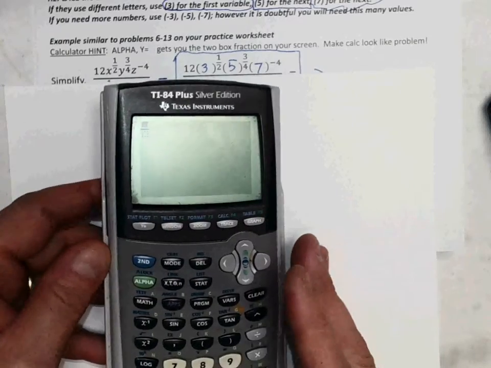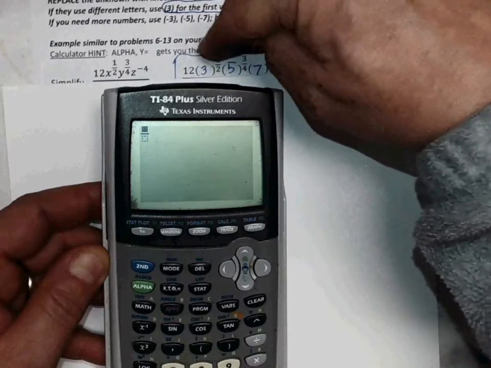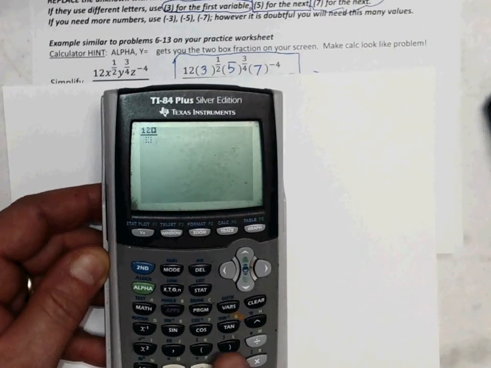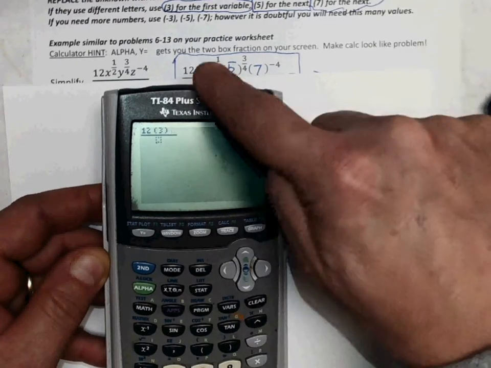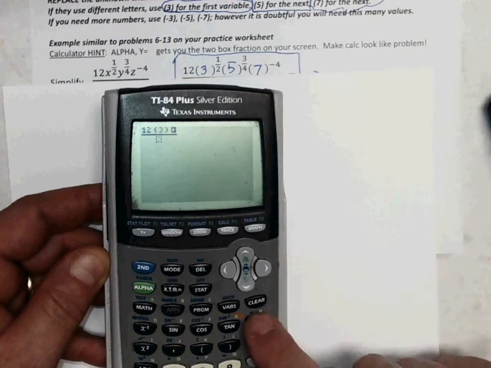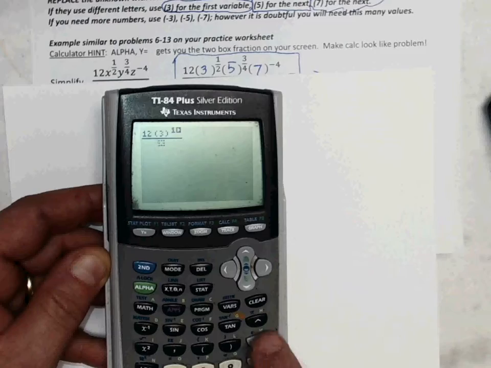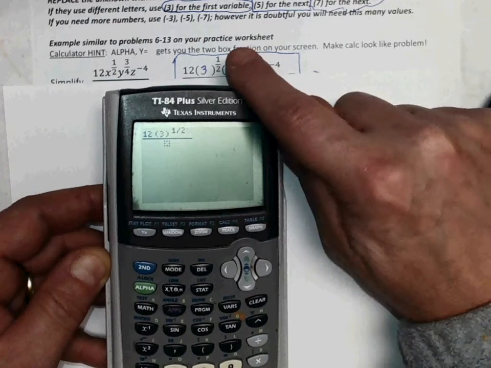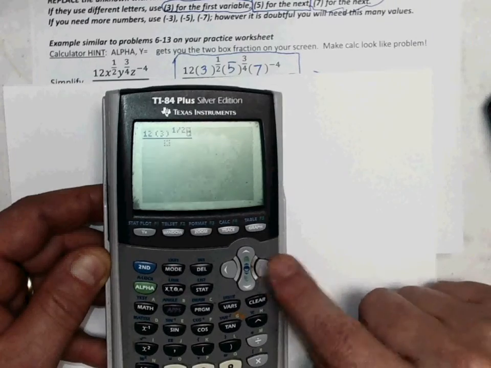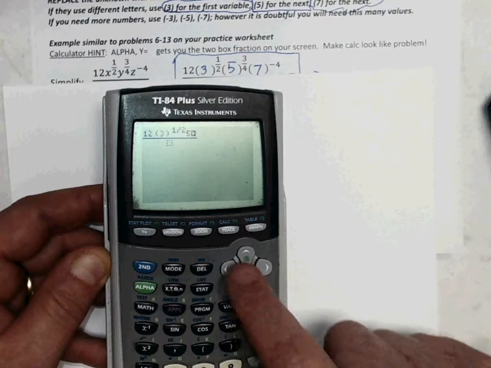And try to get the glare off this thing. All right, here I go. And I type exactly like I see this. 12, parentheses, 3, close parentheses, raised to an exponent. So I'm going to use my little rooftop. I'm going to do 1 divided by 2. I'm finished with my exponent, so I need to tab right. And now I have a parentheses 5. Oops.